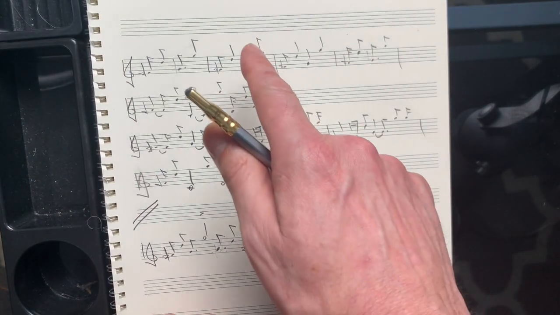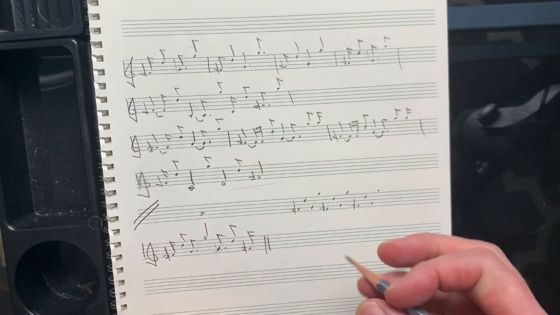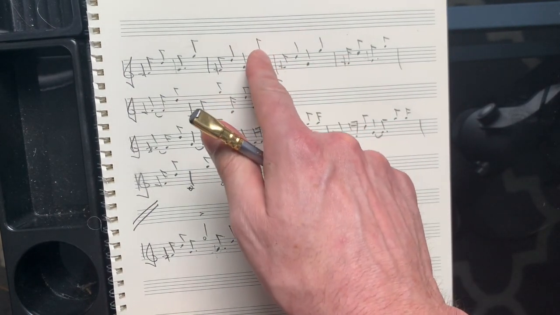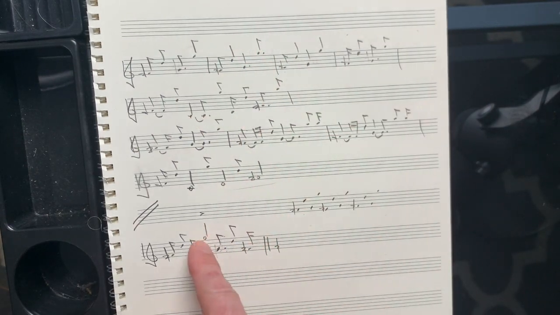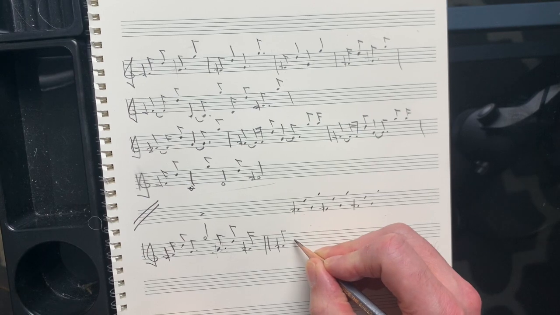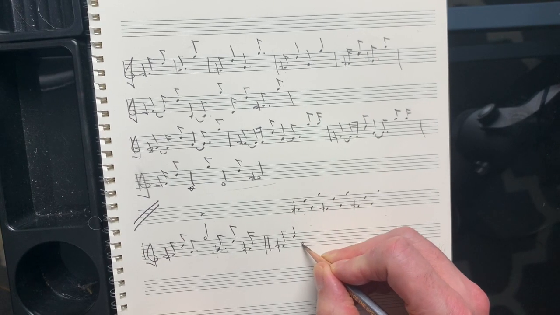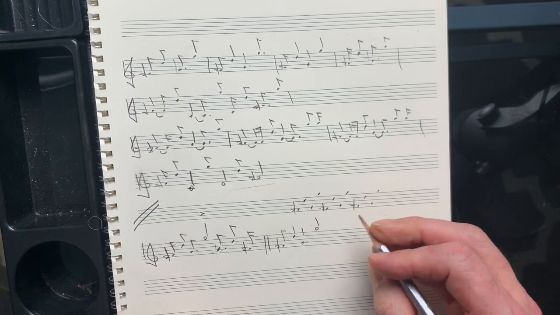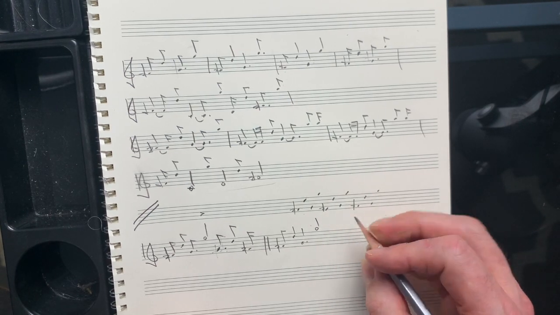So then I'm going to do it for each of these other measures. Again, I'm going to take the last note here, and I'm going to make it a half note each time. There. And then retrograde.